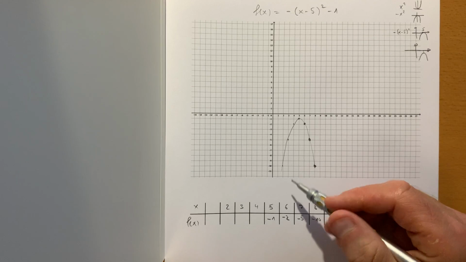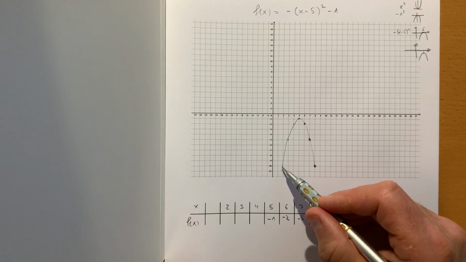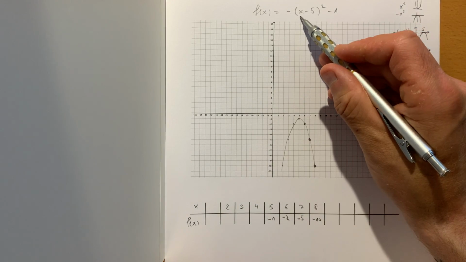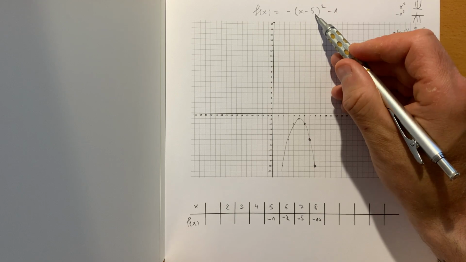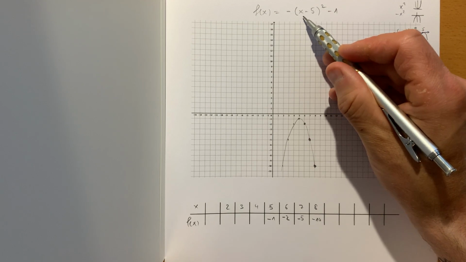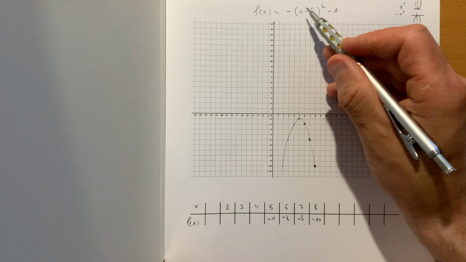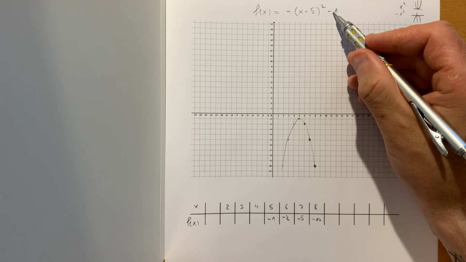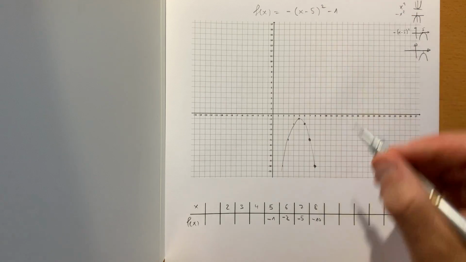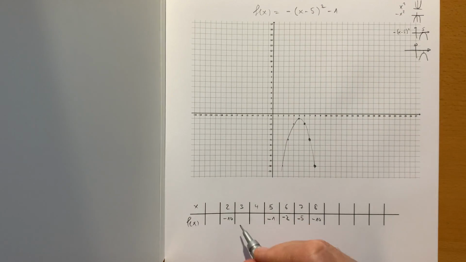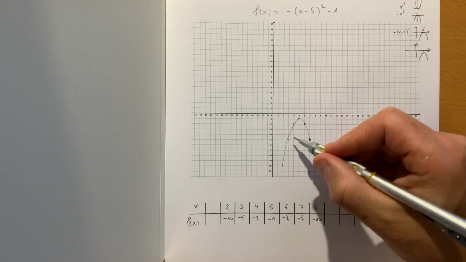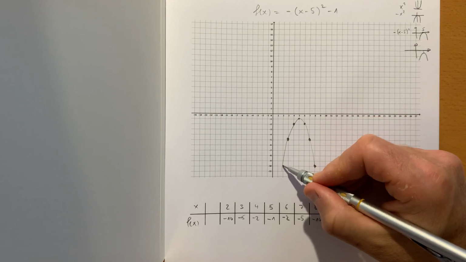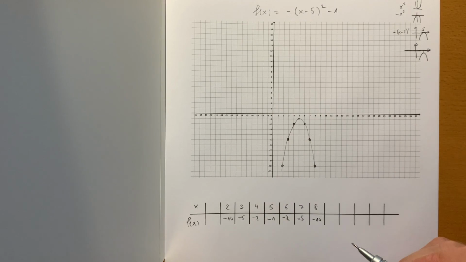So let's do one more, maybe the one at 2. So you plug in 2. 2 minus 5 is minus 3. You square that, you get 9. You have a minus in front of it, you get minus 9. And then you subtract 1, so you get minus 10. And you can clearly see these are the numbers. Minus 5, minus 2. Here we go. And this will be your shape.